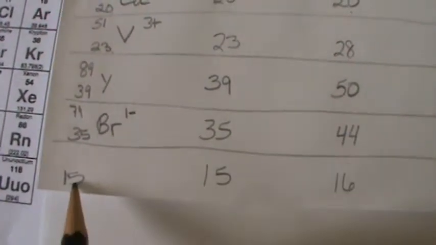All right, let's look at our last one. Our last one gives us 15 protons, 16 neutrons, and an overall charge of 3 minus. So if we have 3 more negative charges than positive charges, then we have to have 18 electrons. 18 is more than 15. Okay, so we come on back over here and we would write down a 15 for our atomic number.